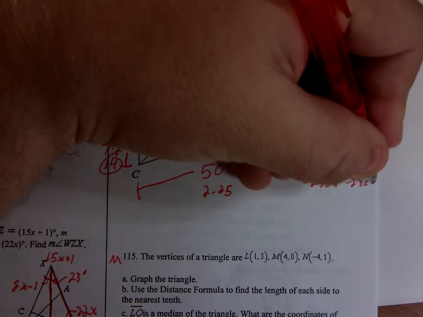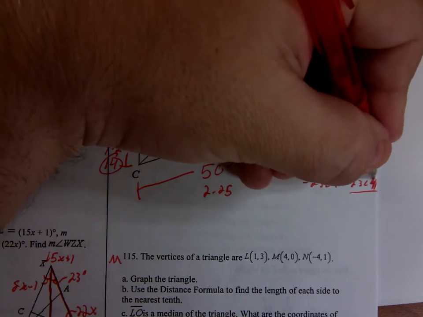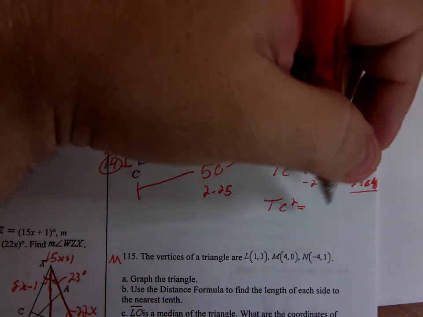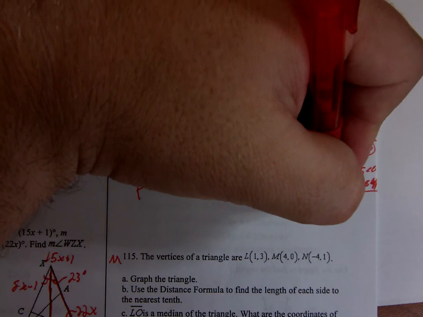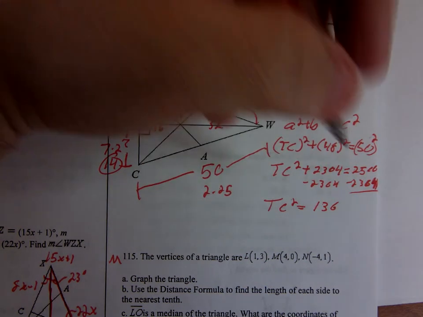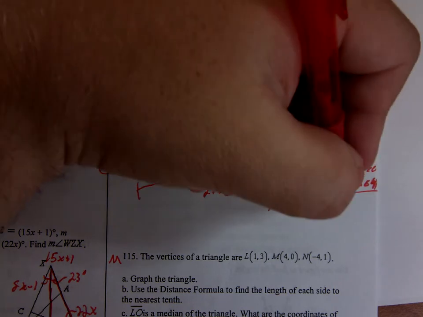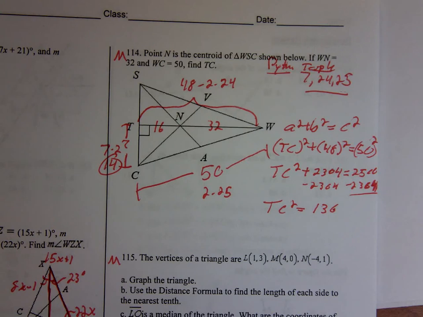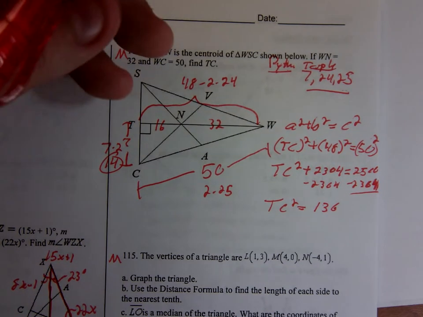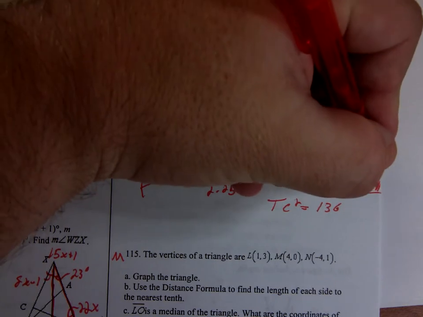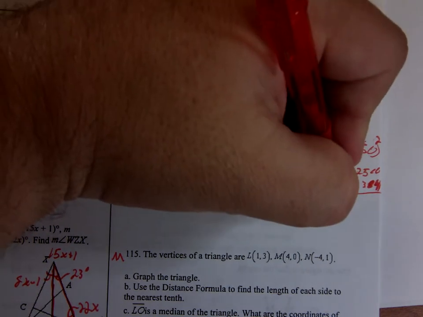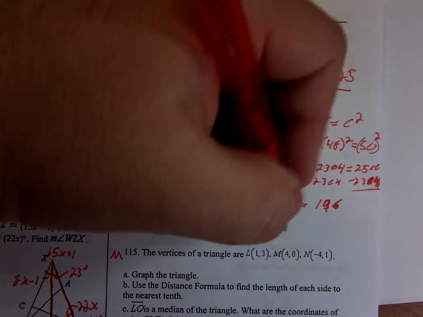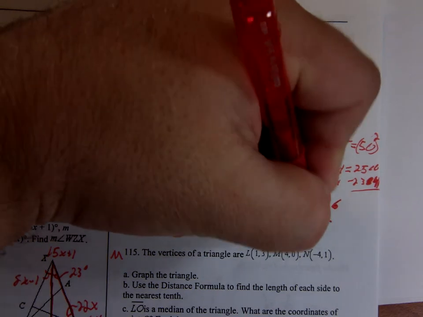And we get TC squared is equal to 196. How did I get 60? Oh, it's a 0, not a 6, Mr. Duncan. My handwriting finally caught up to me. Okay, so take the square root of both sides. You get TC is equal to the square root of 196, which is 14.